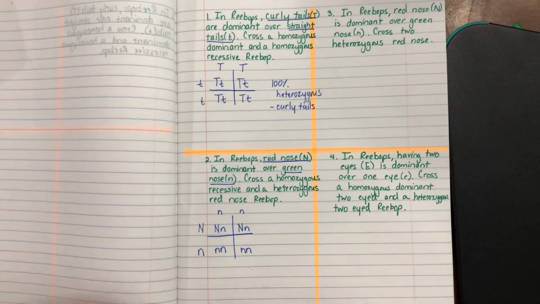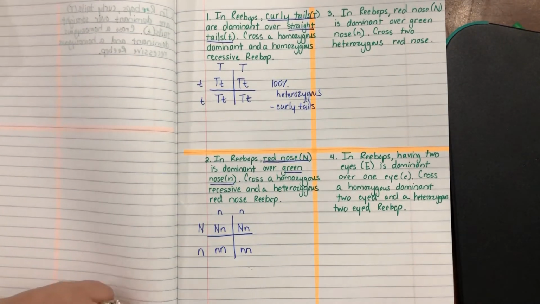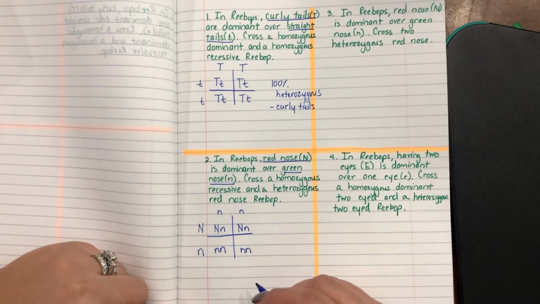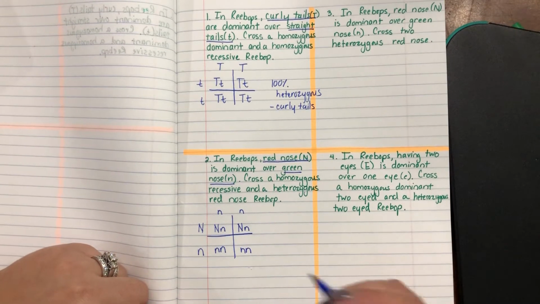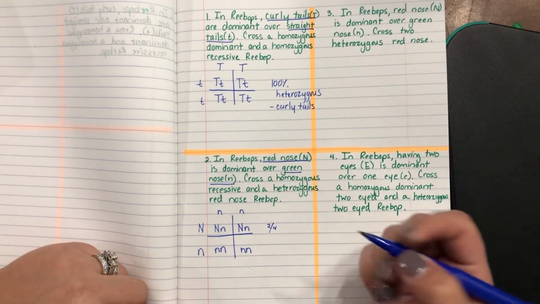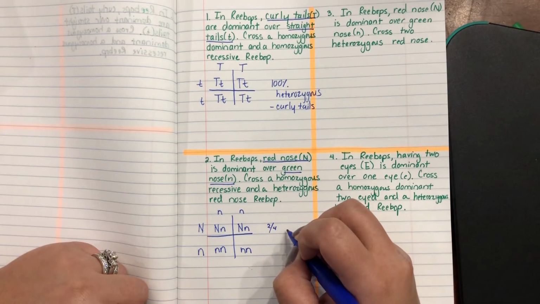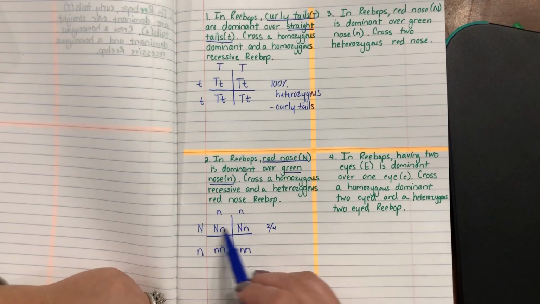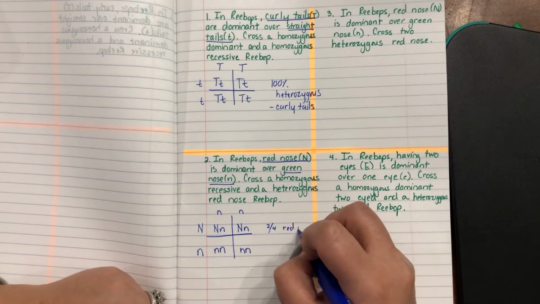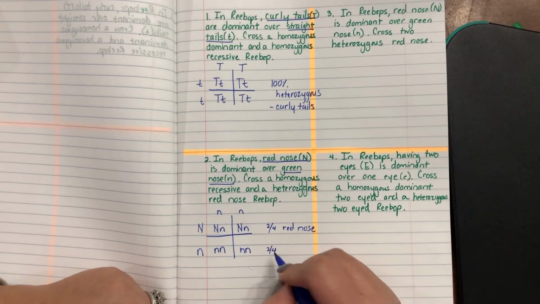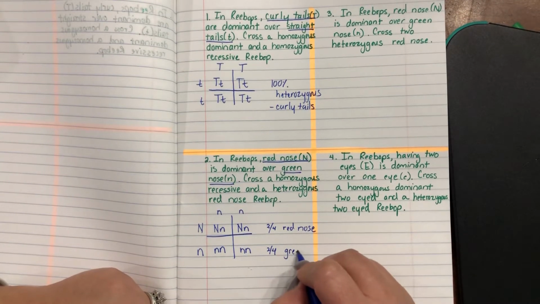All right, so then I've got to be prepared to answer questions. For example, if I asked you, what is the probability of having a red nose rebop? Well, you have 2 out of 4 shots of having these 2 as red nose. And then you have a 2 in 4 shot of having a green nose.